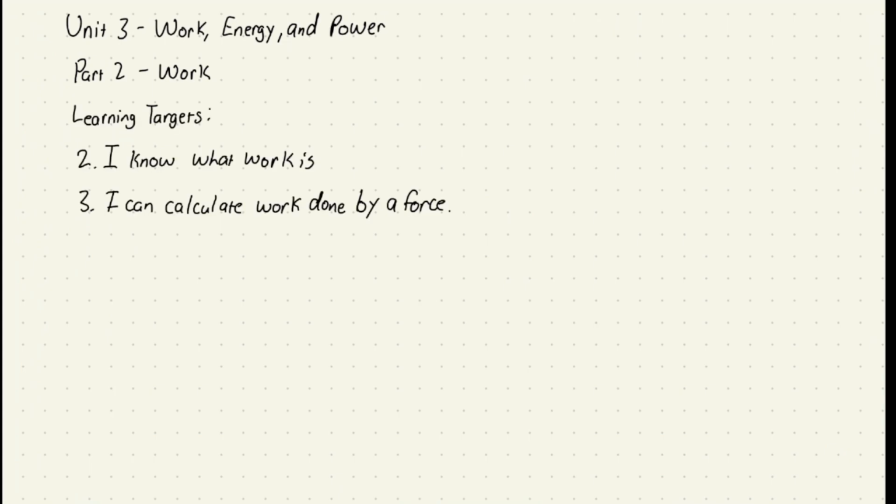In this next video, we'll talk about work, energy, and power, Unit 3 again. But this time, we're going to talk about work. So what is work, and how does it do things? How does it change the system? All that fun stuff. Learning targets are: I know what work is, and I can calculate the work done by a force.